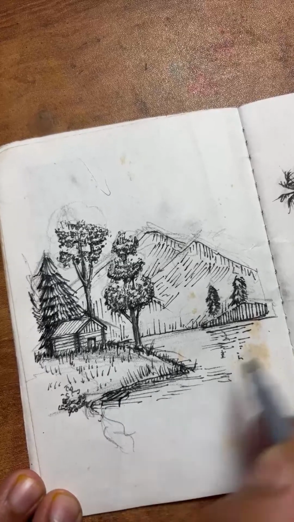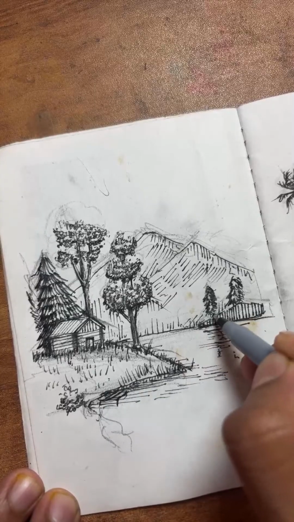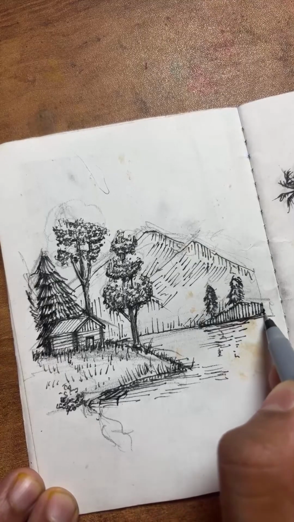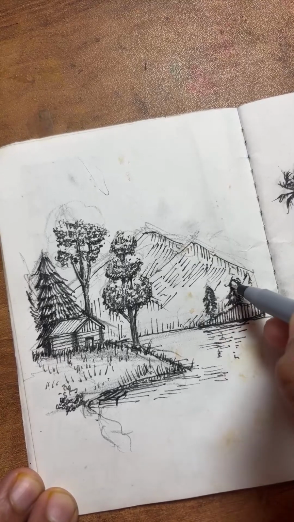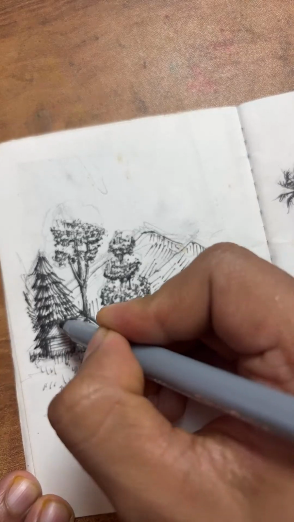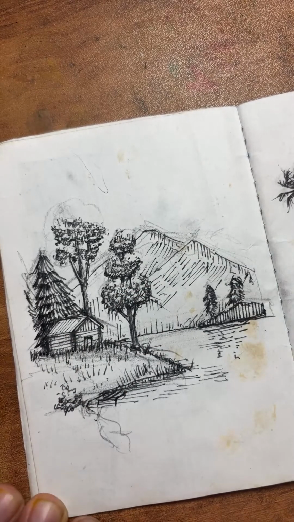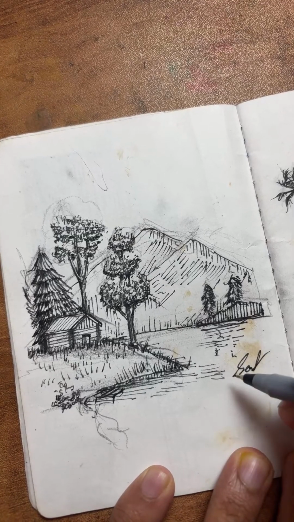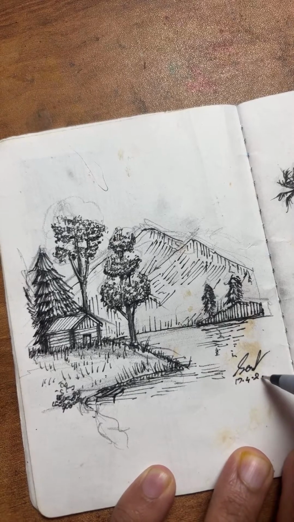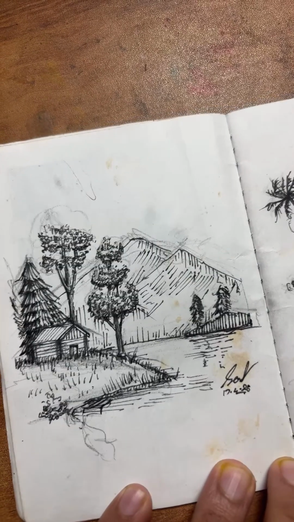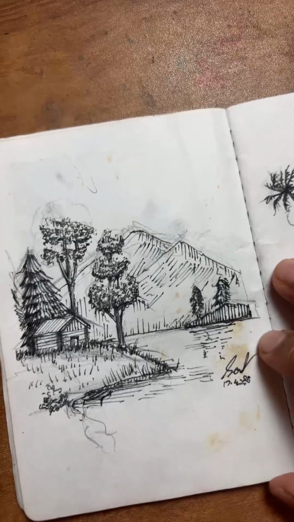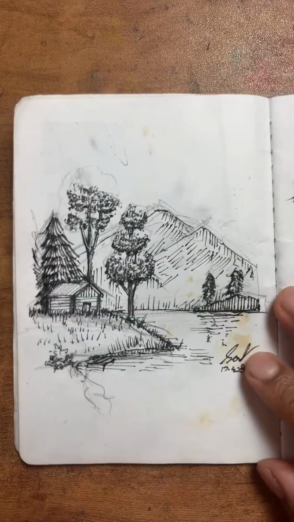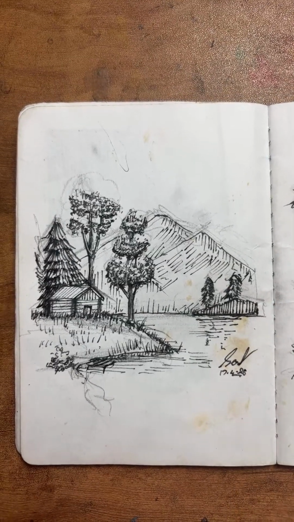And that's it. As a final touch, if you wish, you can just add in a little bit of shade and a shadow along this side. And that's all that you need. There you go. You can sign your name, and let's add the date here, 17/4/26. And there you go. There is my morning sketch.